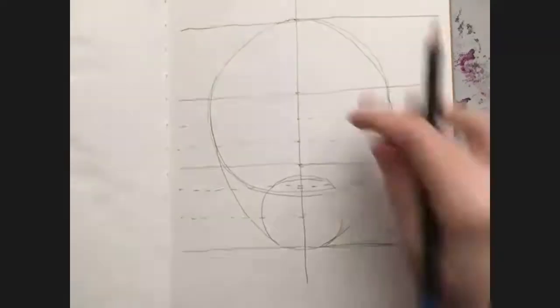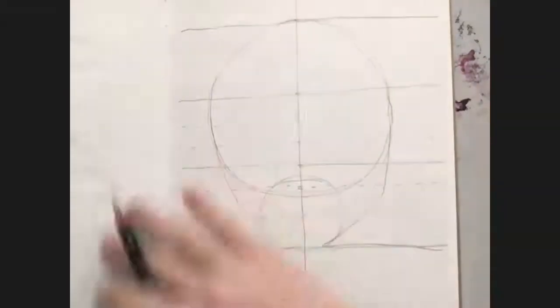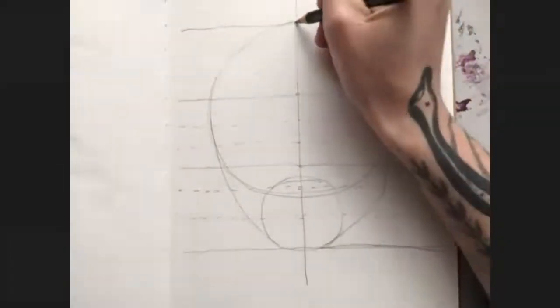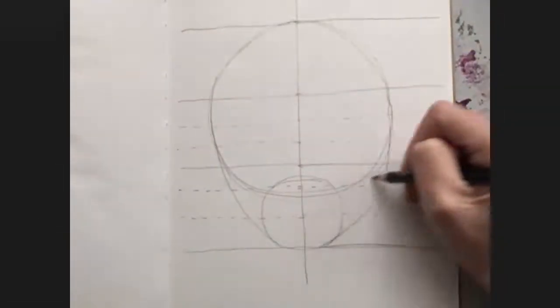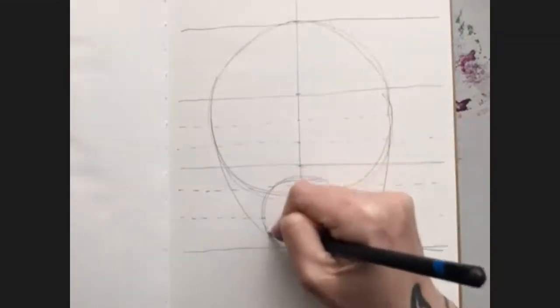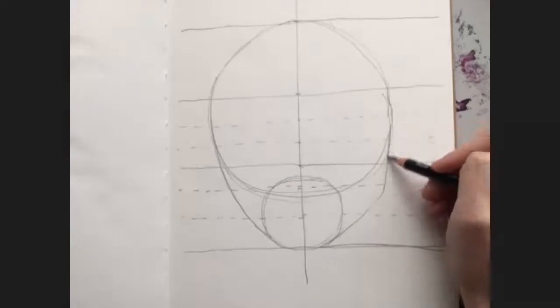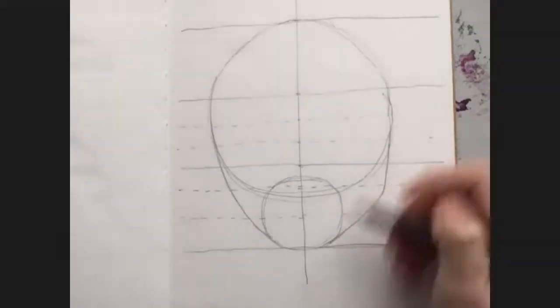Okay, so once you have all these lines, we have everything we need to place. Can you recap on the lines, please? So I'm gonna repeat everything. Bigger circle, smaller circle, connect with the jawline, softer or sharper.